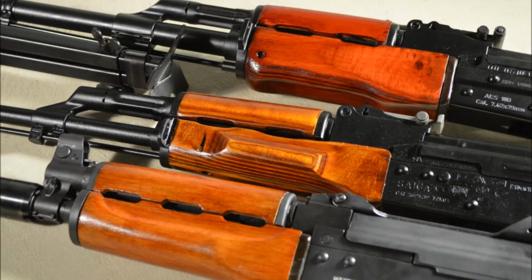Next we have a picture that includes 3 kinds of AK grips. You can see the AK-47 grips mounted on an RPK, you can see the AKM grips mounted on an AKM, and you can see Yugoslavian grips mounted on whatever that thing is.